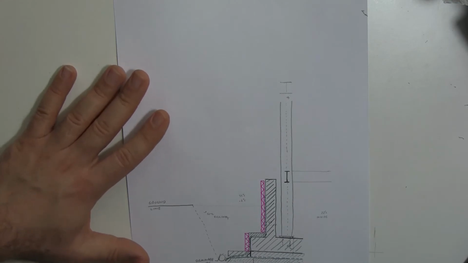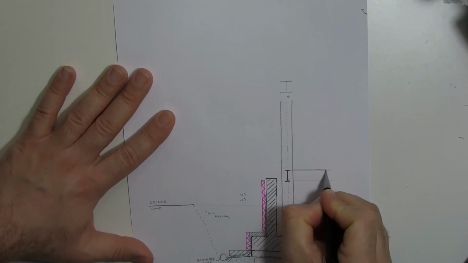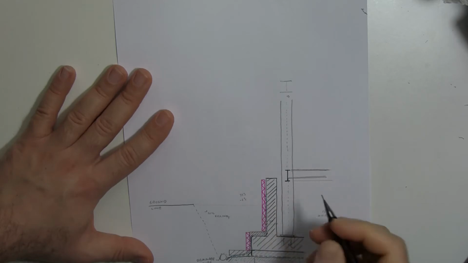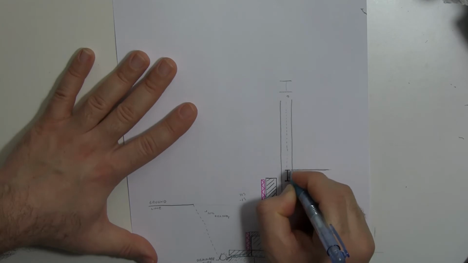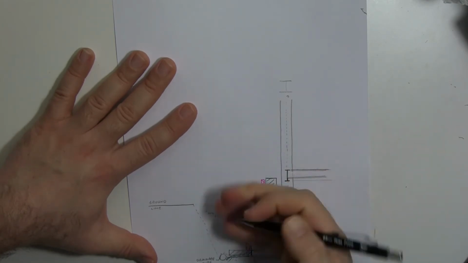And I am going to have my secondary beam in elevation, so my secondary beam is hiding my main beam behind. Like I did in the previous video, I'm going to erase this and convert that part of the column into a dashed line.